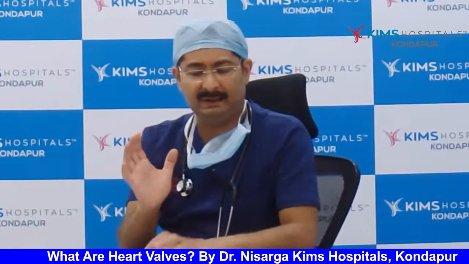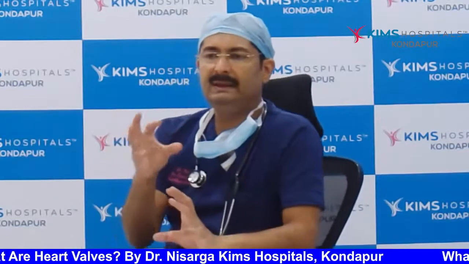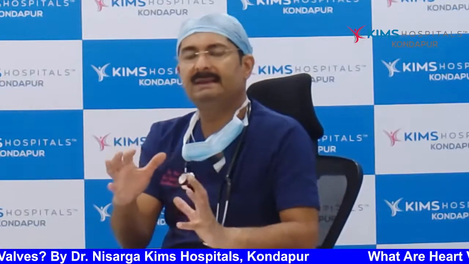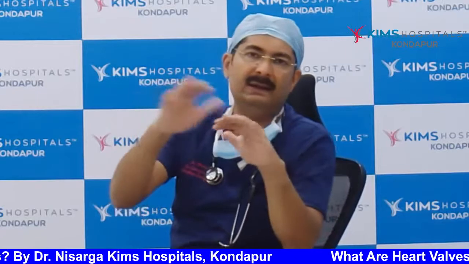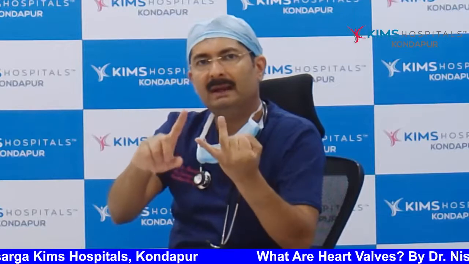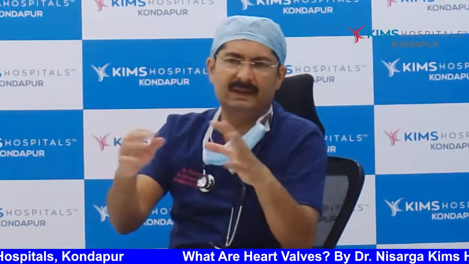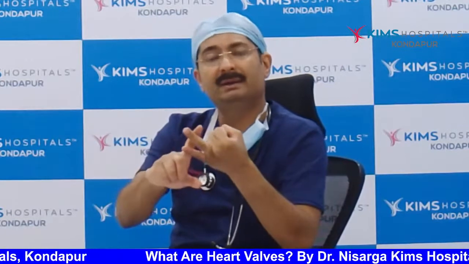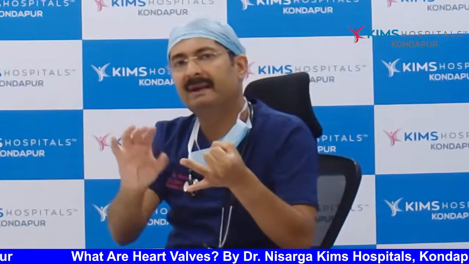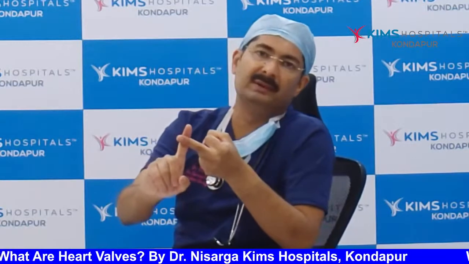It is a simple test, a simple scanning of the heart, which allows us to see the heart structures and the valve structures, and assess the severity. We can grade the pathology into three parts: mild, moderate, and severe. If it is mild, they may not have any symptoms, and most of the time no treatment is required. For moderate, yes, follow-up is required every 6 months, with some medication to control. And for severe, the patient definitely needs some treatment.